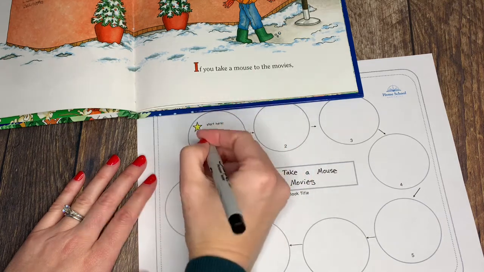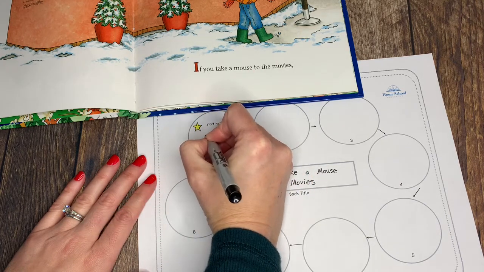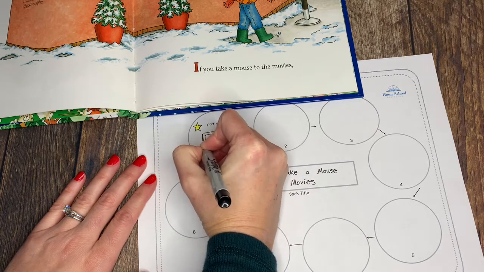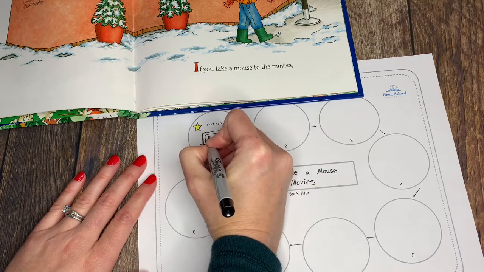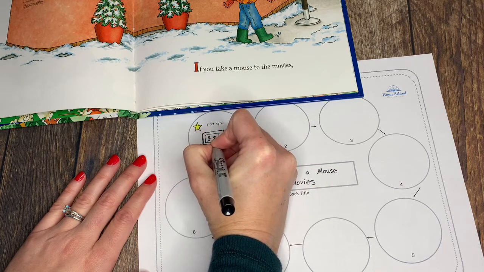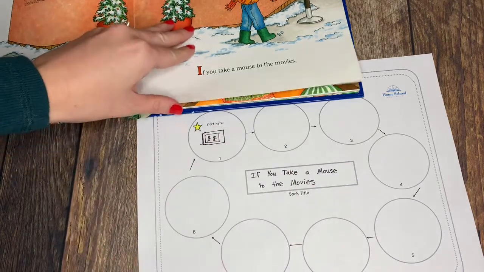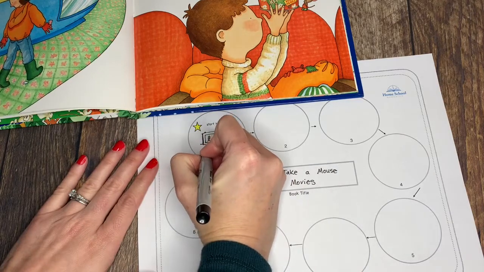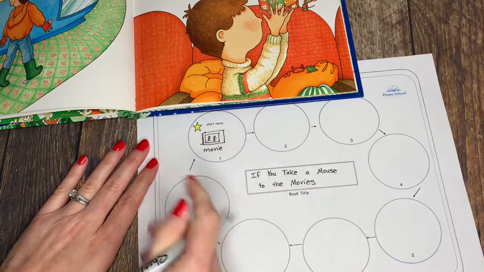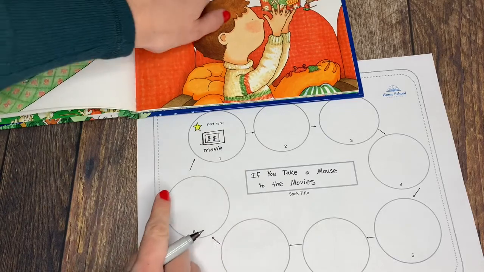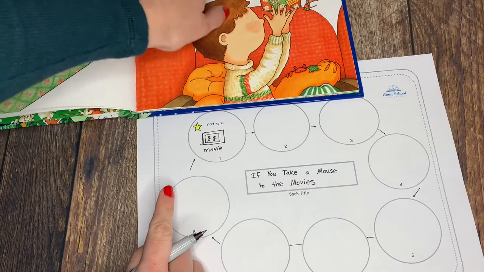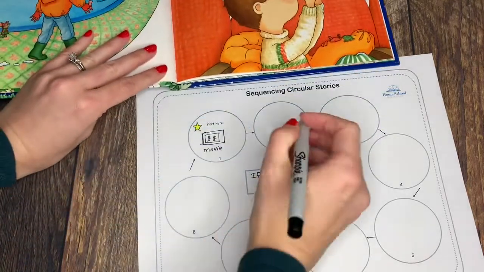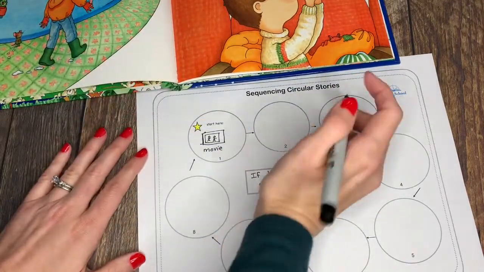So let's start off with the movie theater, and I'm just going to do something basic to represent a movie theater, which is the movie screen. Maybe I'll put stick people in my movie. All right, so here we are at the movies. Underneath I might write movie. Okay, so after the movie, he asks for what? Okay, yes, at the movie he asks for popcorn. So I think that's the next thing that needs to go on our graphic organizer.